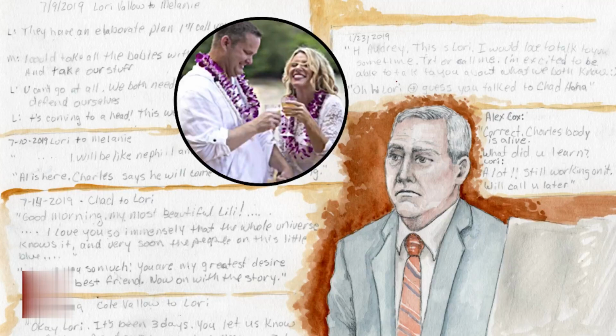So turning to the next, which is labeled SMS section, LoriForStyle at iCloud.com, what are we seeing here? This is a text string between Lori Vallow and Audrey Baratario that took place on January 23rd of 2019. Okay. If you could read to us into the record what that text string was. Yes. Line 2585. Hi, Audrey. This is Lori. I would love to talk to you sometime. Text me or call me. I'm excited to be able to talk to you about what we both know.